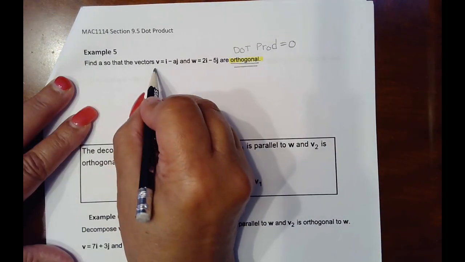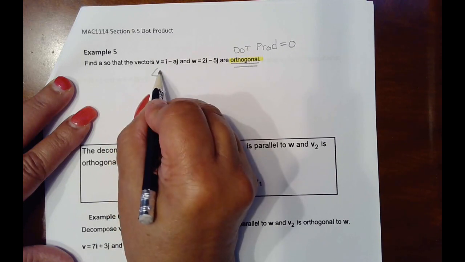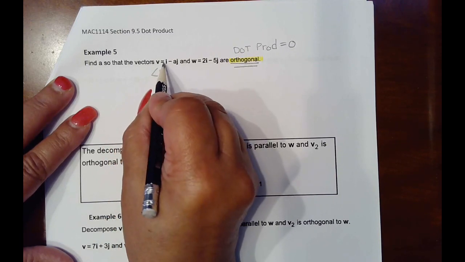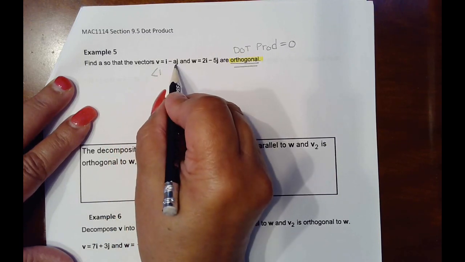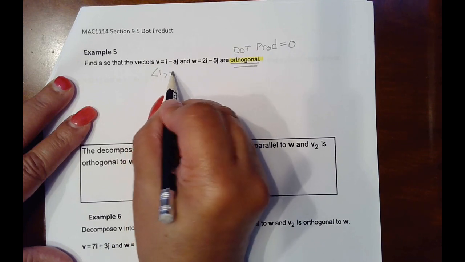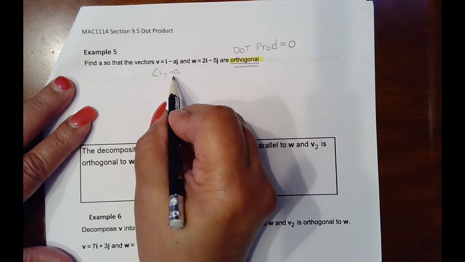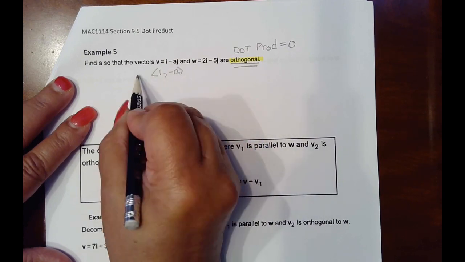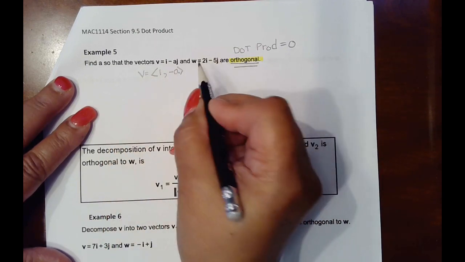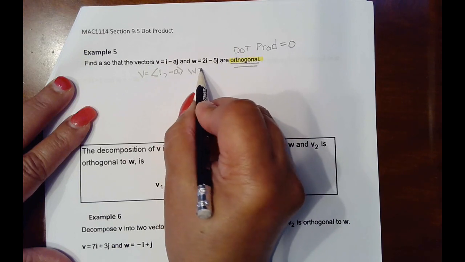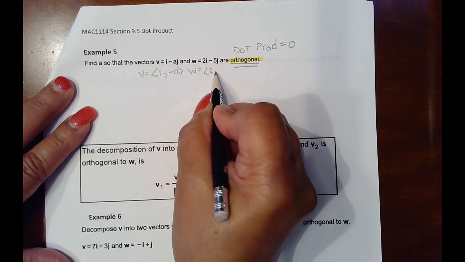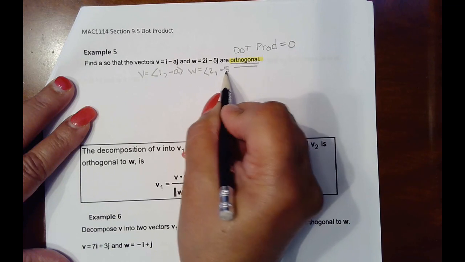Remember, you're just multiplying, and we can write this in component form if you want. Component of the i term, 1. Component of the j term, negative a. So this is like the coefficient of the i term, coefficient of the j term. That's for V. And then for W, in component form, it's just 2, negative 5.